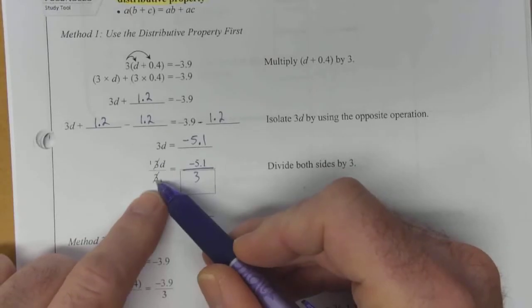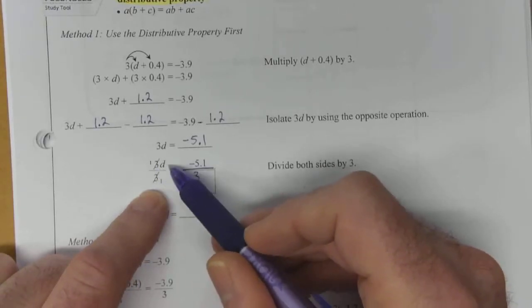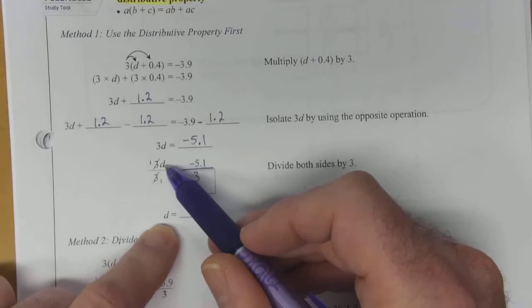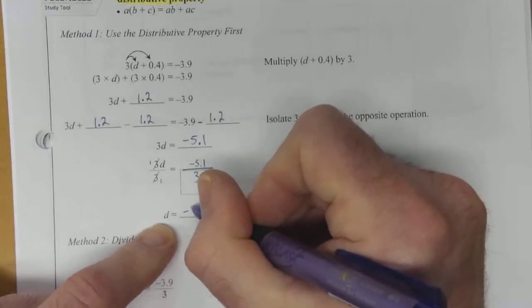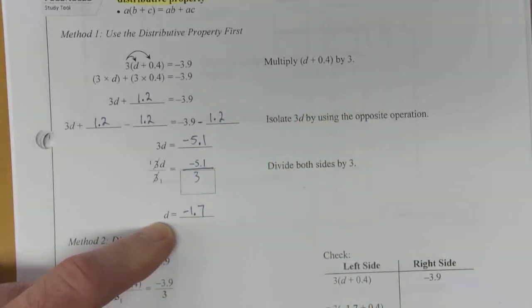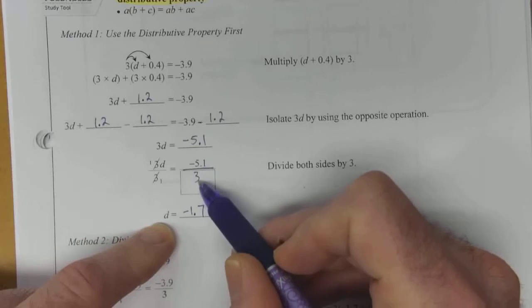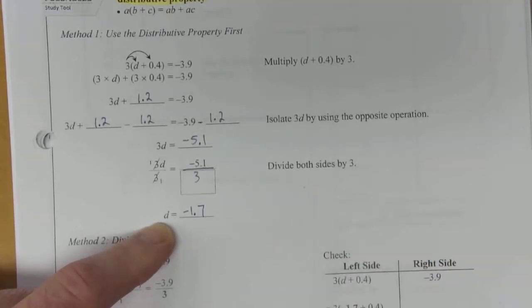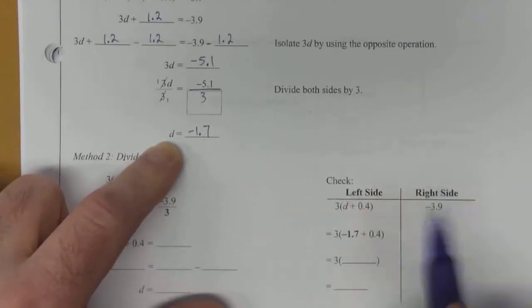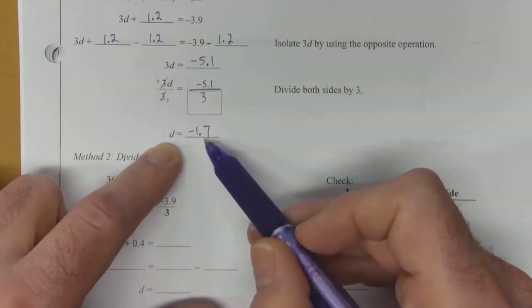So 3 divided by 3 is 1, which leaves us with just 1d, or d, on the left. And then on the right, we're left with negative 1.7. 5.1 divided by 3 is 1.7. Negative divided by a positive gives you a negative. So we think d is equal to negative 1.7.